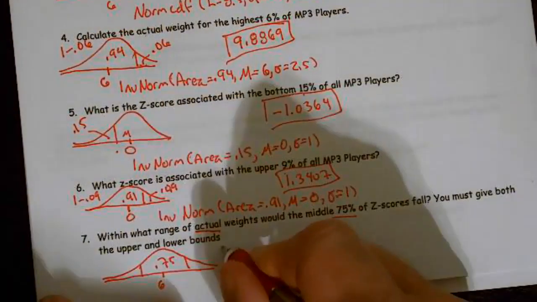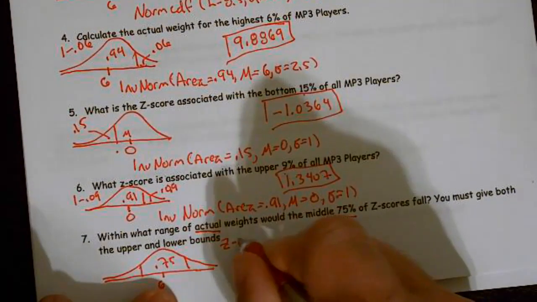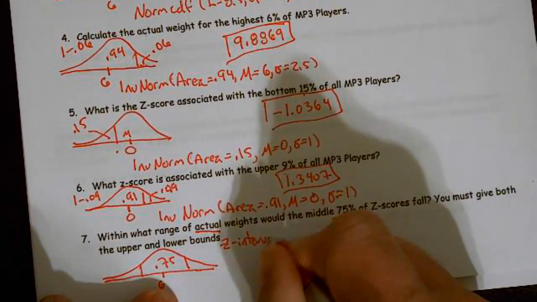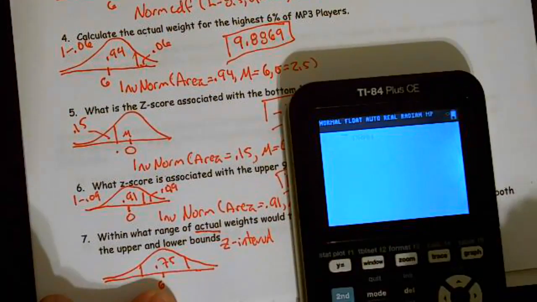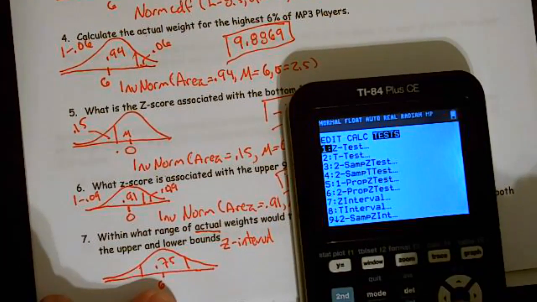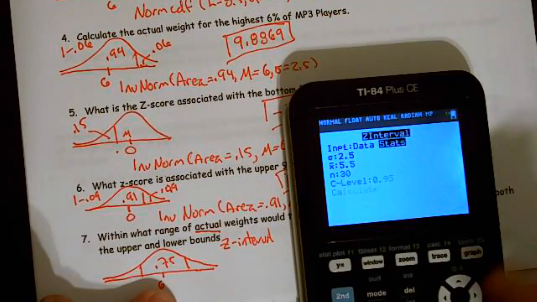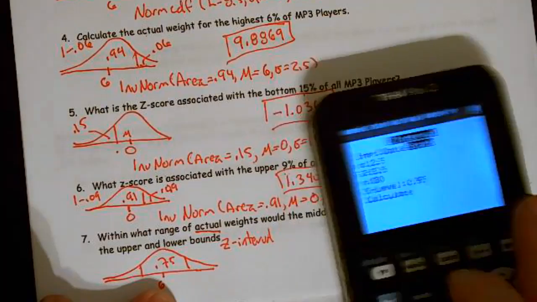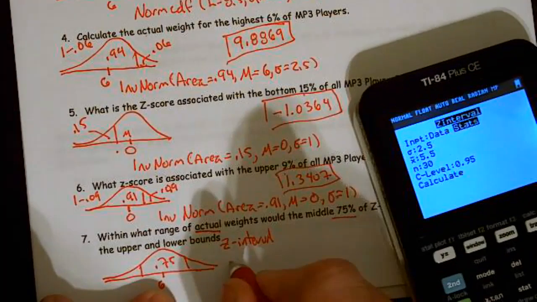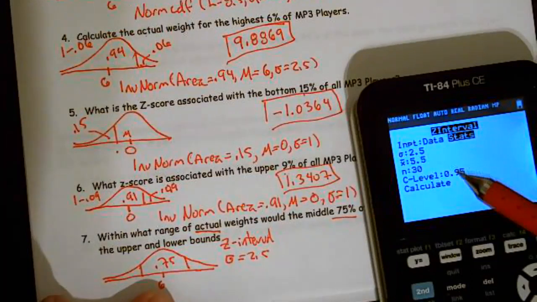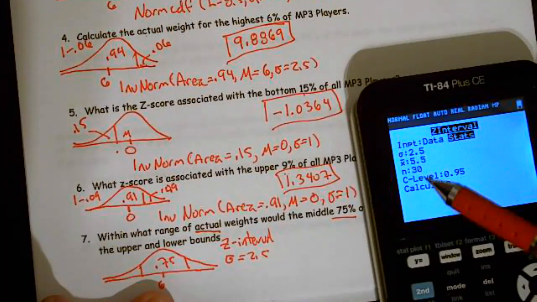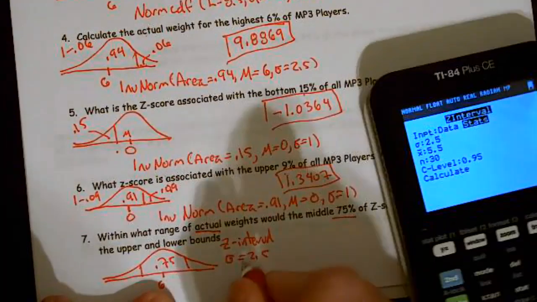I'll write this here. Z interval. And let's even see what they asked for on Z interval. So second vars, stat test, Z interval. And the very first thing they asked for is my standard deviation. Well, my standard deviation is the one that they gave, 2.5. Then they gave the X bar is 6.